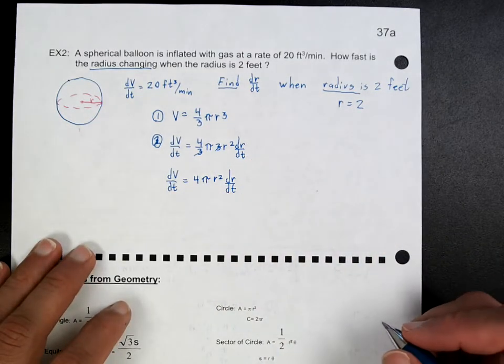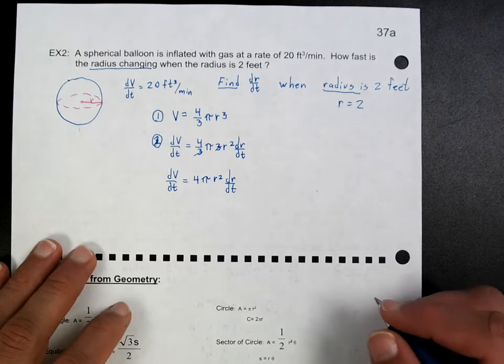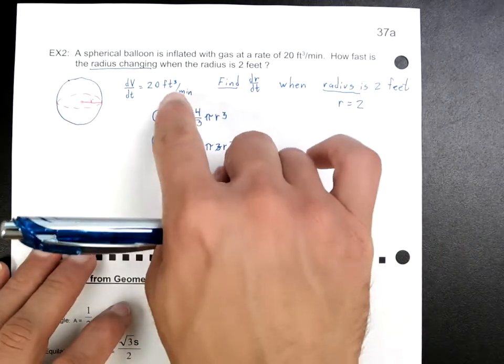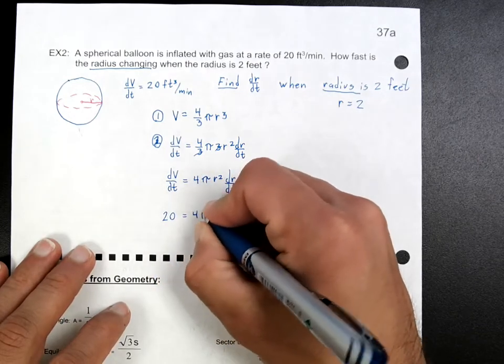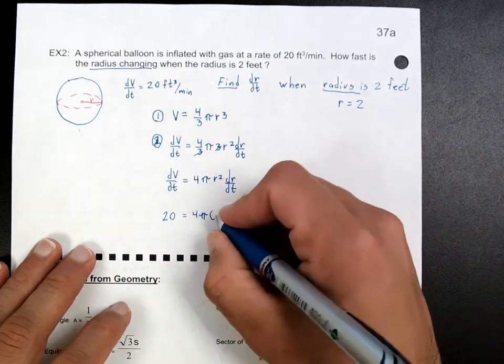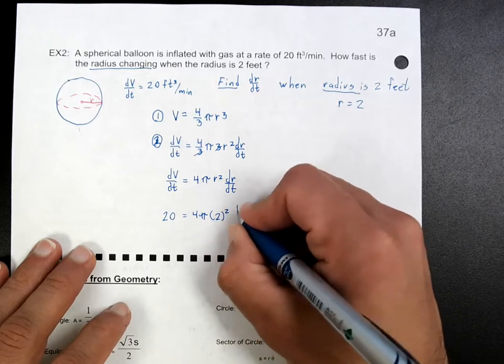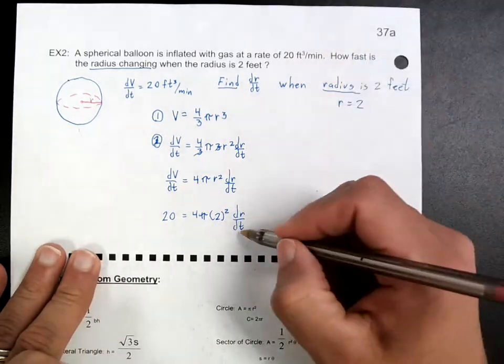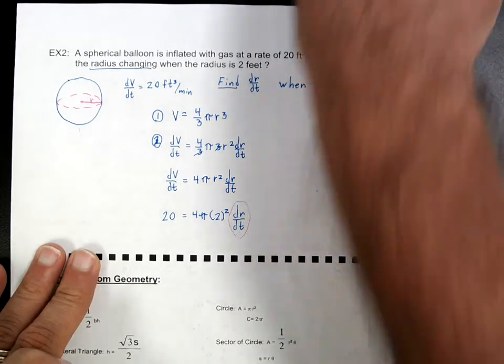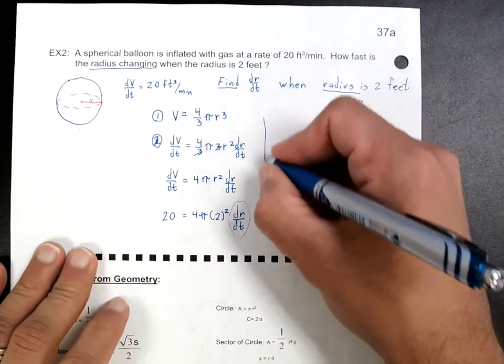Okay, so now I'm going to plug everything in, all right? So now that I have taken the derivative, I'm going to plug in what I know. So I'm going to plug in 20 for dv dt, 4 pi, my radius is 2, and I am going to solve for dr dt. Okay, so I'm going to come over here now.